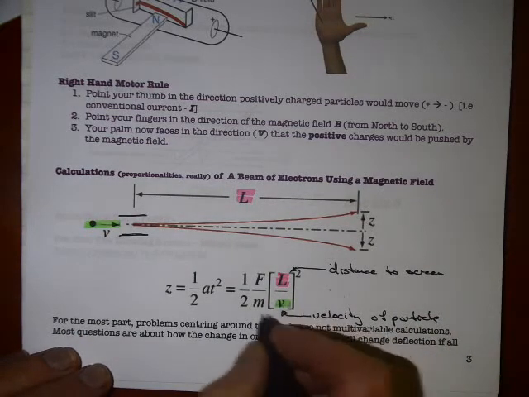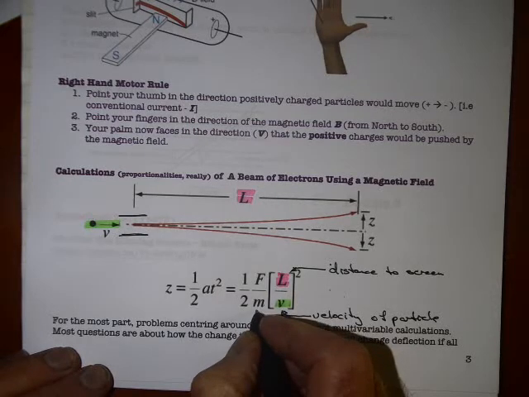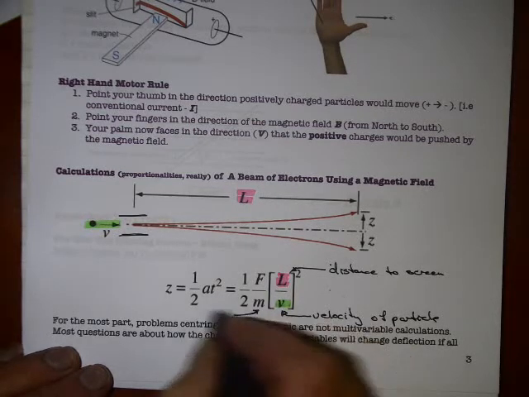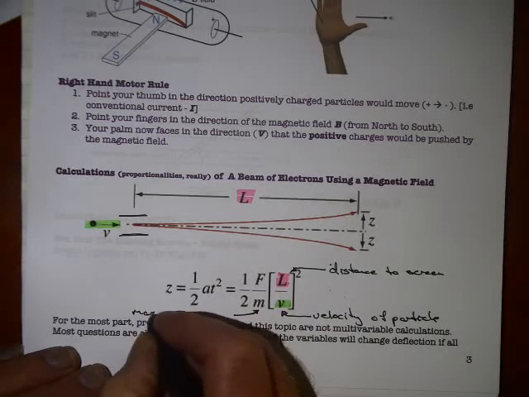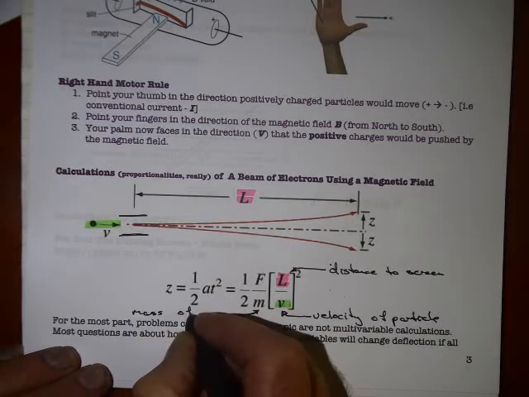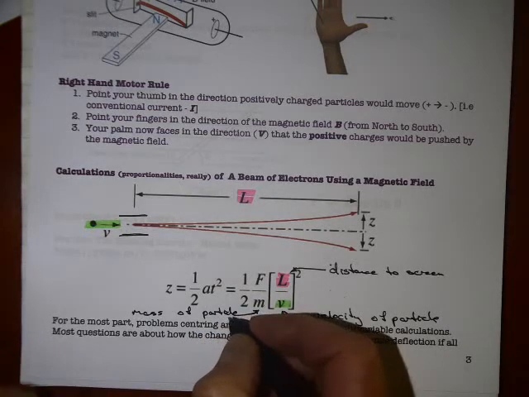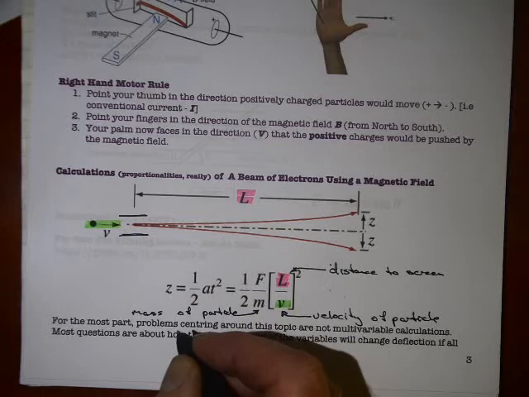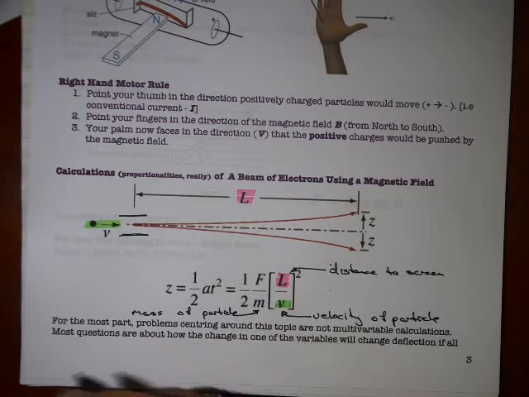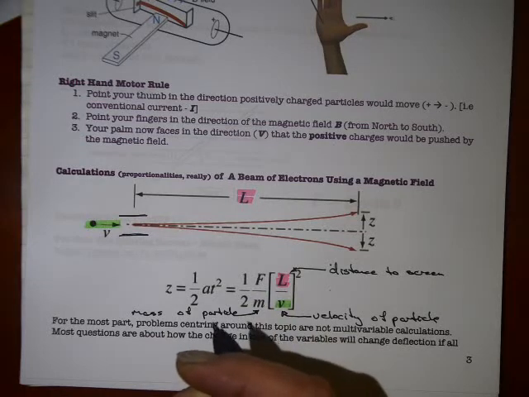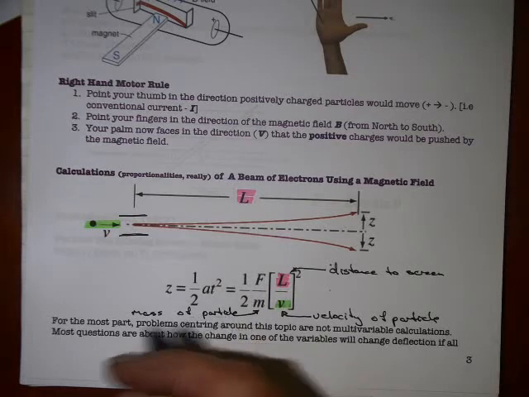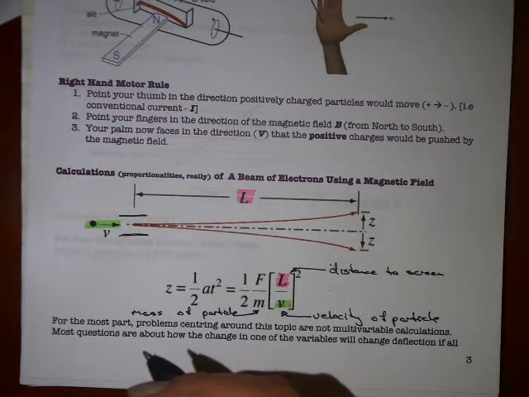This here is the mass of the particle. And so that would be standard. If it was an electron, it's 9.1 times 10 to the negative 31 kilograms. If it's a proton or a neutron, for example, it's going to be higher than that. It's 1.6 times 10 to something kilograms.